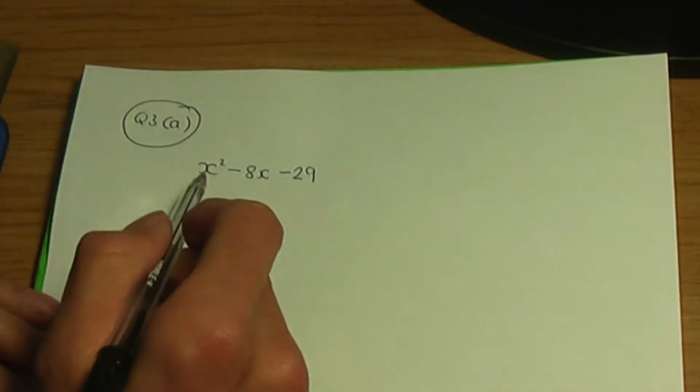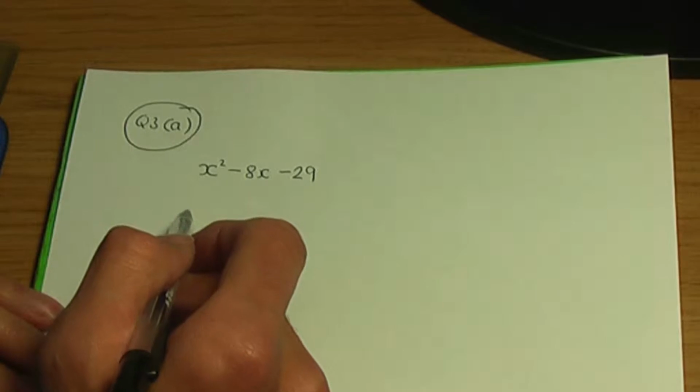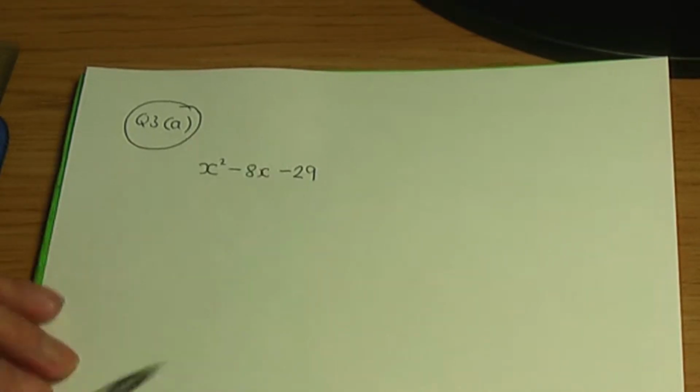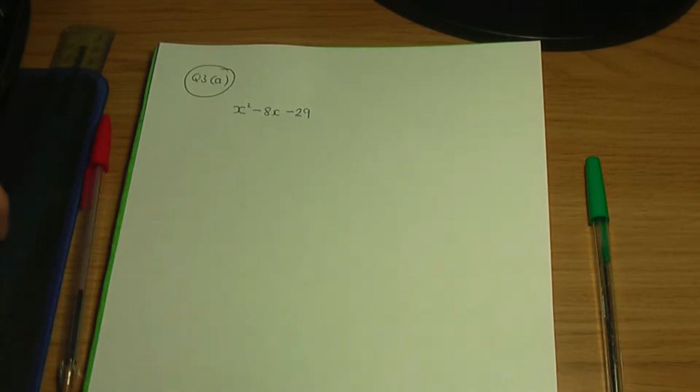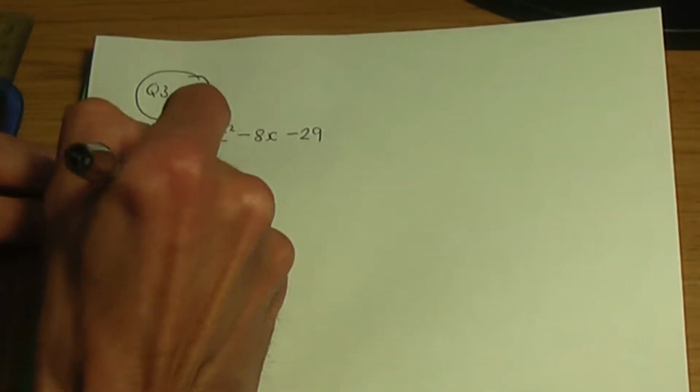So we have this quadratic, x squared minus 8x minus 29, and for this particular part we need to complete the square. Now if you're unaware of completing a square, I have created a video explaining the process, and I'll provide a link to that video in the description below. Let me talk through the steps though.